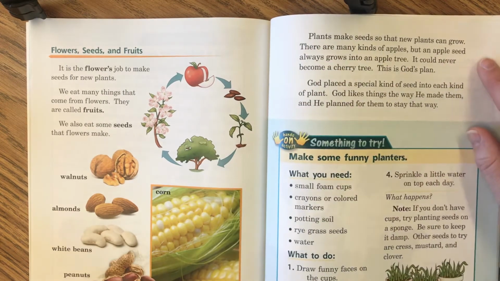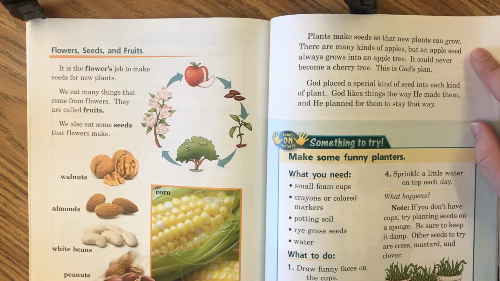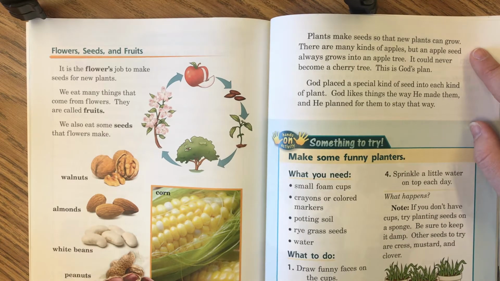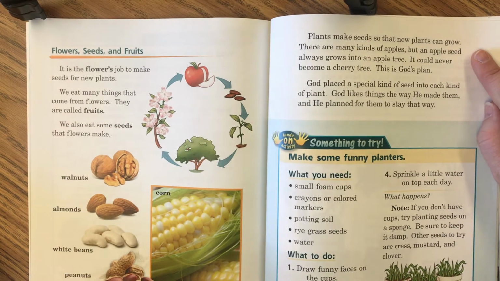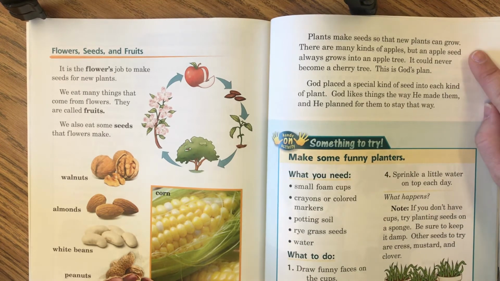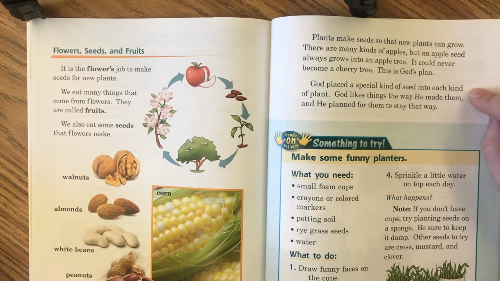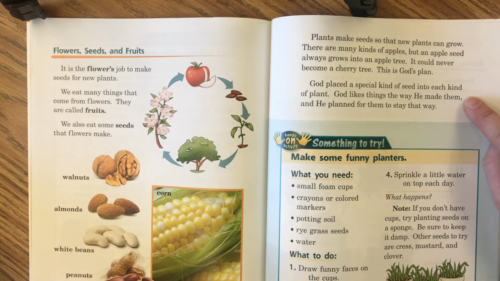All right, on page 101, this is the last page we're going to read today. Plants make seeds so that new plants can grow. There are many kinds of apples, but an apple seed will always grow into an apple tree. It could never become a cherry tree. This is God's plan. So God didn't plan for things to just surprise you, like you plant a seed and, oh, this one came from an apple, but now it's a banana tree. Cool. It doesn't work like that, does it? God's plan was that an apple seed would grow into an apple tree. God placed a special kind of seed into each kind of plant. God likes things the way He made them, and He planned for them to stay that way.